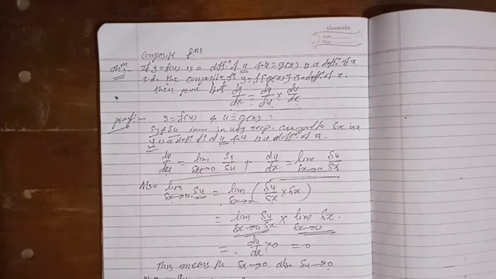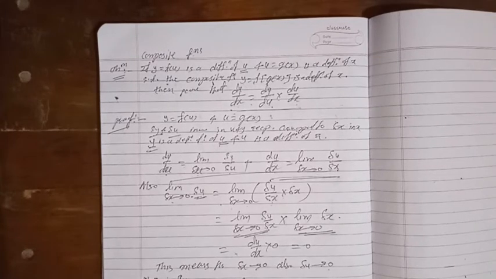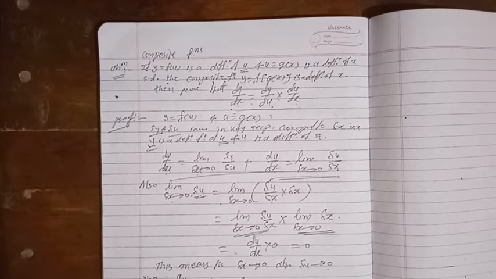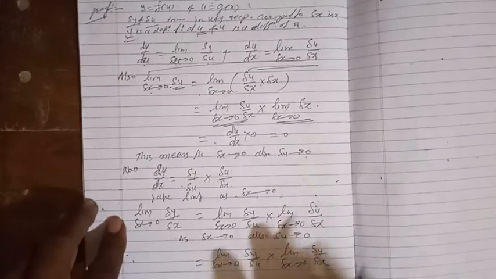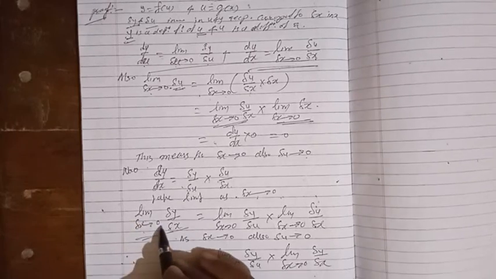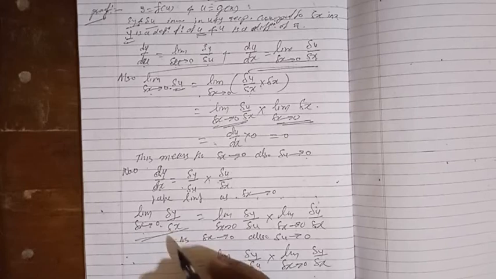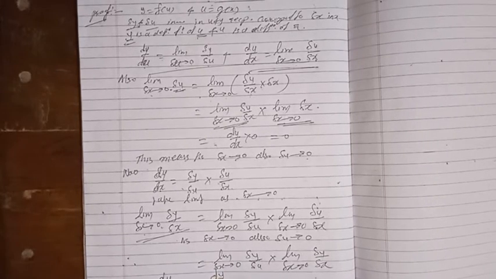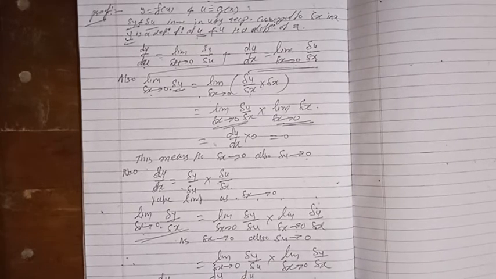Therefore, we can write it as limit Δu tends to 0, Δy/Δu into limit Δx tends to 0, Δu/Δx. Therefore, by the definition of derivative, limit Δx tends to 0, Δy/Δx is dy/dx, which is equal to dy/du into du/dx. That is the proof.